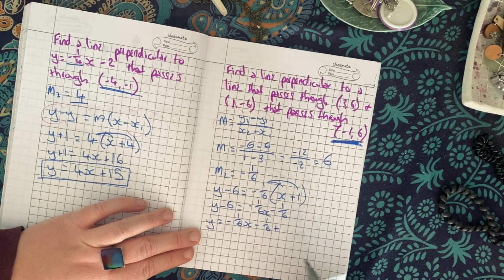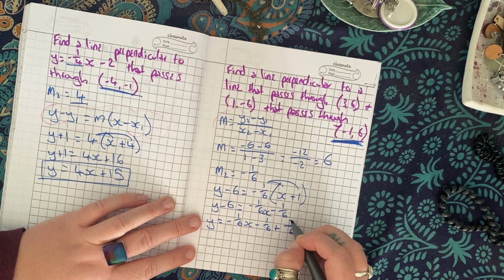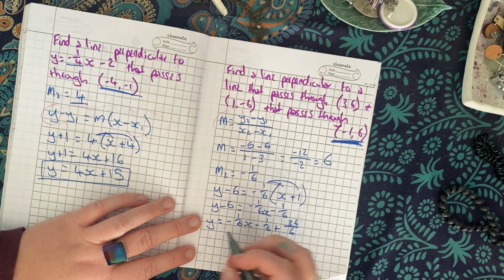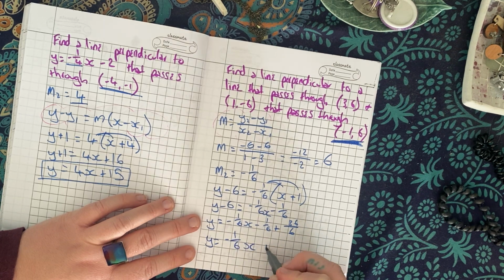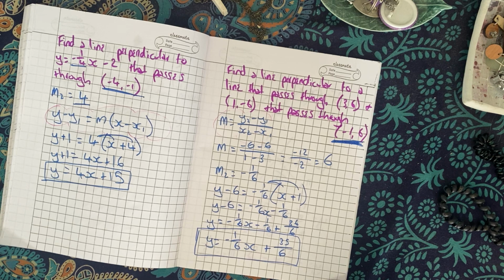And I'm going to add 6, and I'm going to turn it into sixths, right? So 36 over 6 is 6. So I'm going to turn this into that. So y equals negative 1/6 x, and then I'm going to plus 35/6 because I just put those together. Now this is not a very fun looking answer, but it is correct, and we're allowed to have fractions. Please don't turn things into decimals because you'll end up having to round and use approximations, and we don't want to do that.